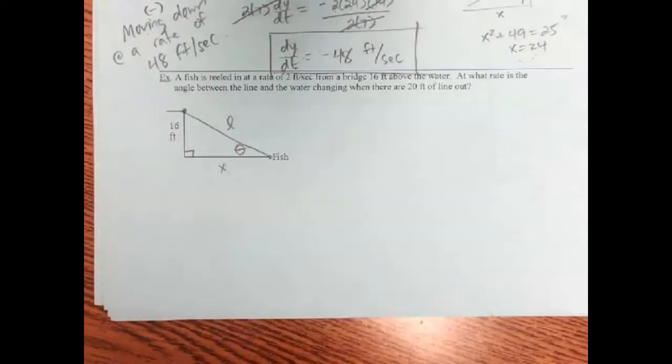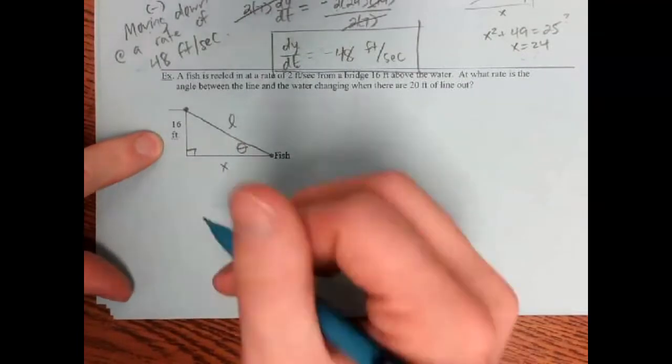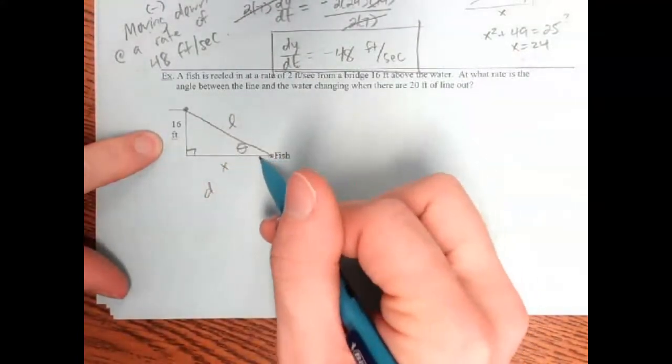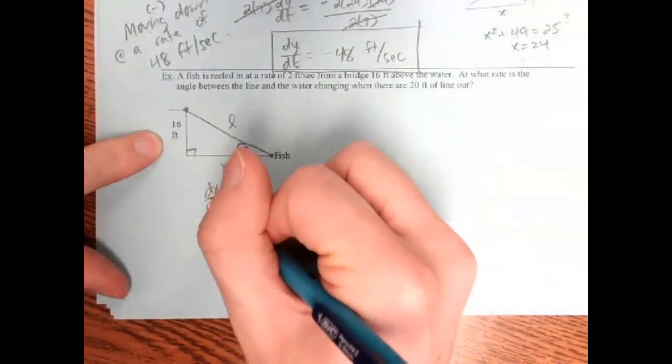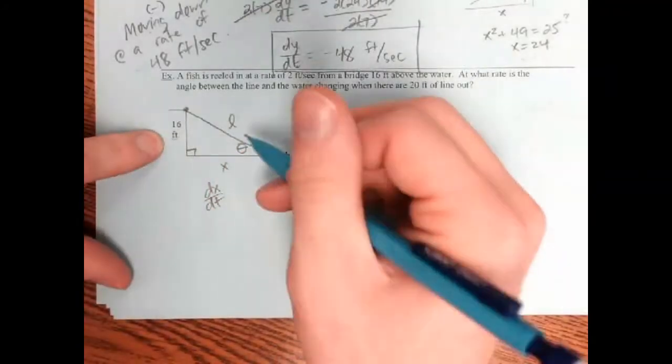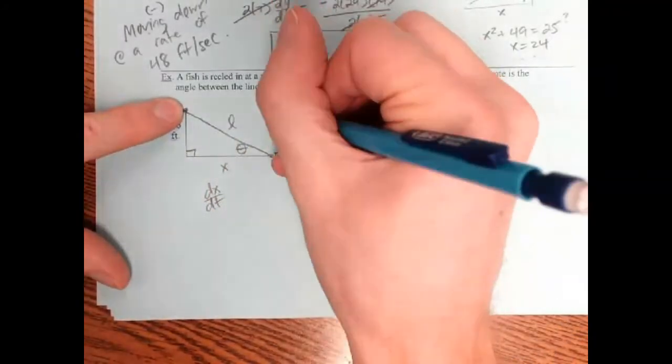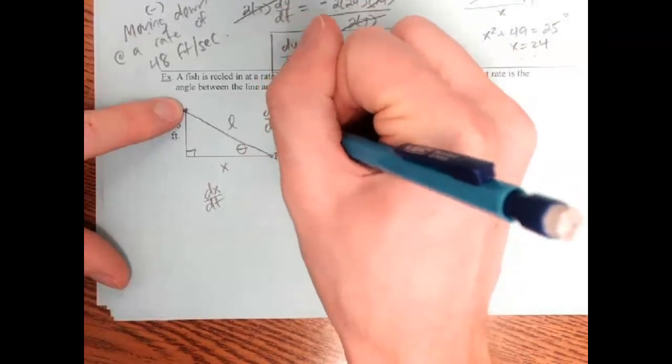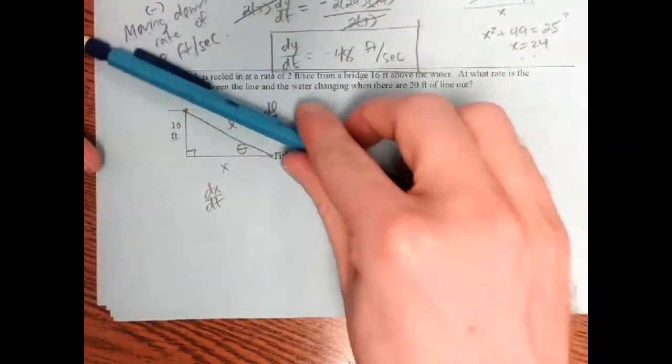So let's think. 16 obviously is constant. It's not going to change. The x, as you reel in the fish, is going to be changing, and dx/dt would be negative. And then as you reel in the fish, of course, the line is going to be getting shorter. So that's going to change.